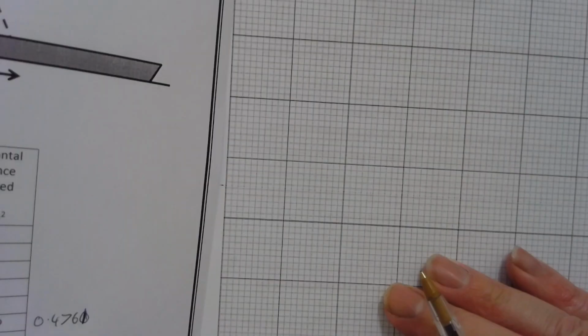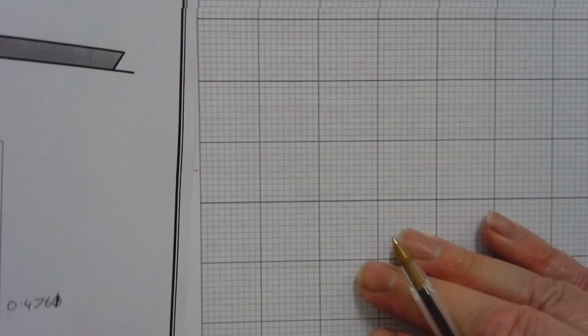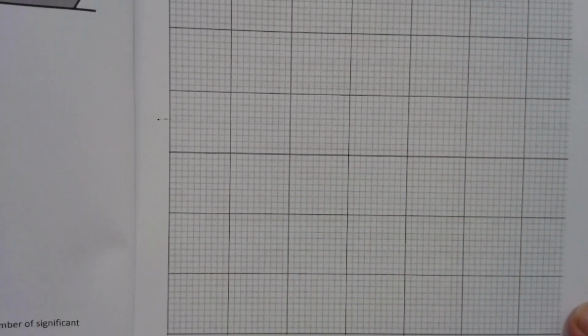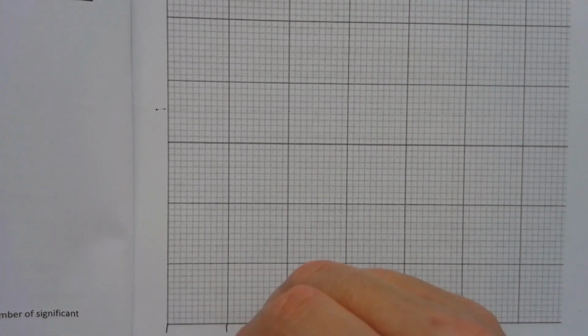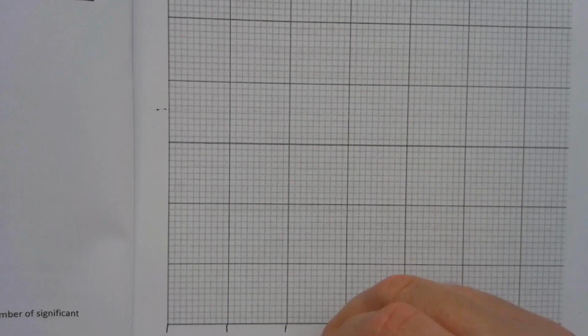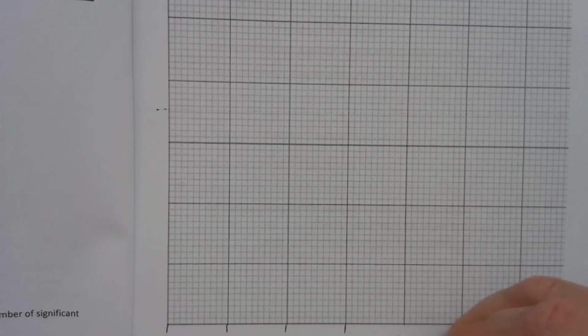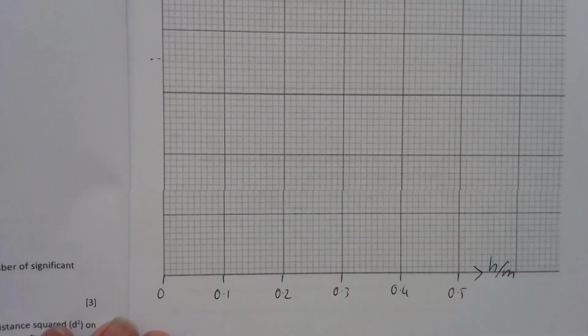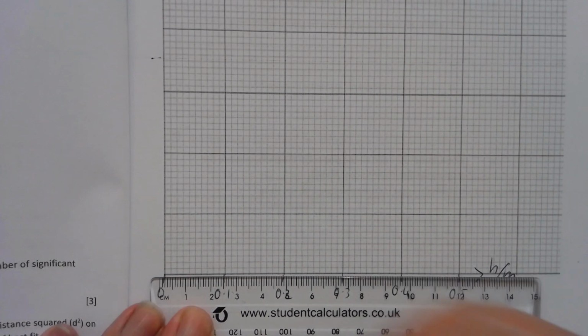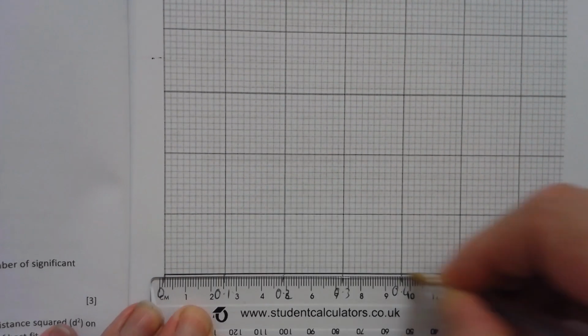So what we want to be doing here is fairly simple. We want to be just adjusting a scale. So the maximum value of h is 0.5 on our values. So we could go 0, 0.1, 0.2, 0.3, 0.4, 0.5. That'll do. It's nice and big scale. Okay, we use ink, we use rulers. Okay, you can use a pencil. You're more than welcome to use a pencil, but I do insist that you use a ruler.